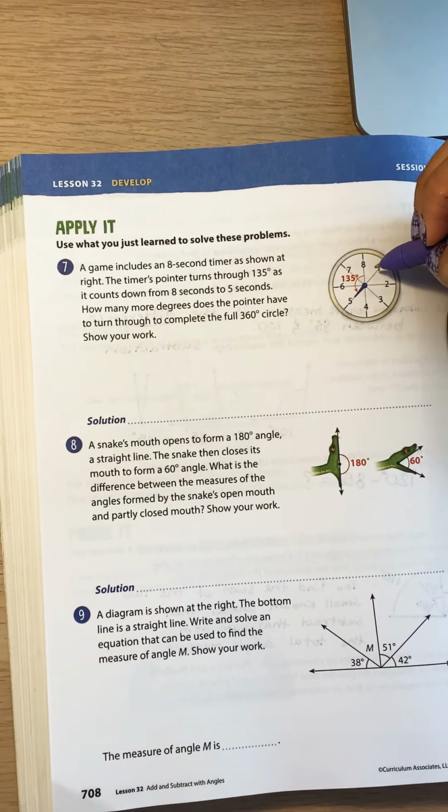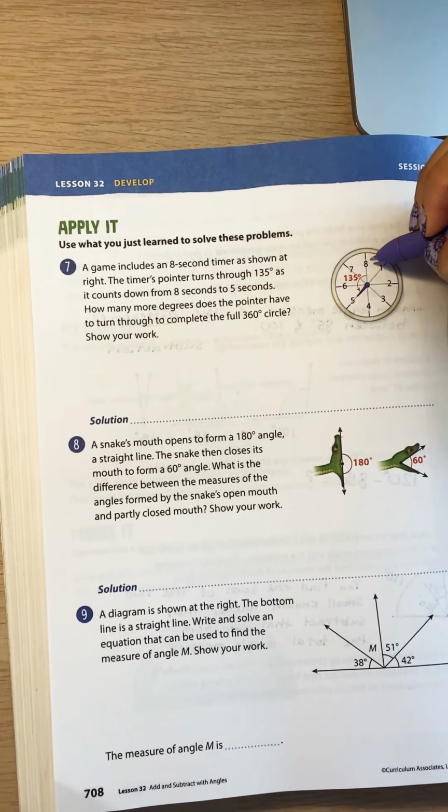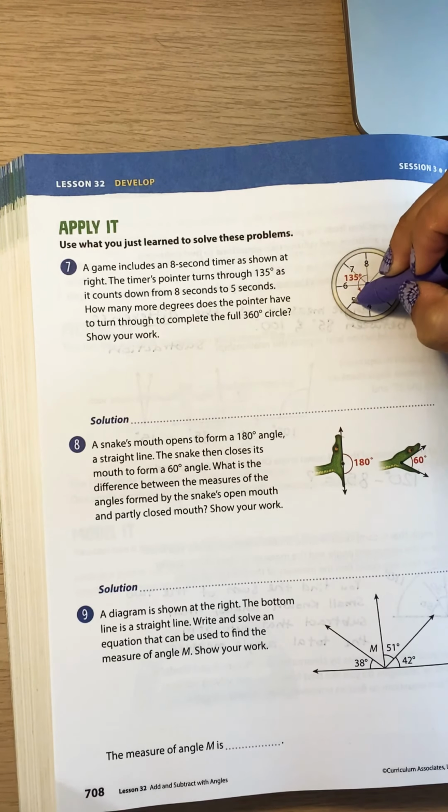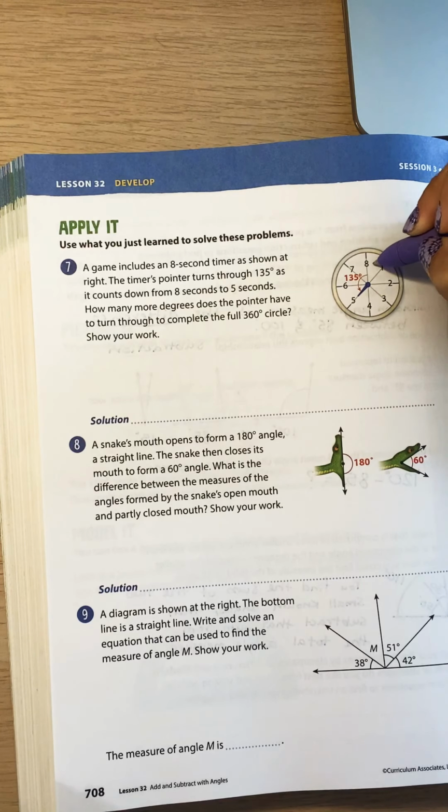I was looking at this picture and I was confused, but they're counting down, right? It's a game that counts down. So it's going to go 8, 7, 6, 5, 4, 3, 2, 1, 0. So it has already gone from 8 seconds around to 5 seconds, and that was 135 degrees to get from 8 to 5. So how much more does it have to go to do the full circle, which is 360 degrees? So how many more degrees are there to get to 0 seconds?